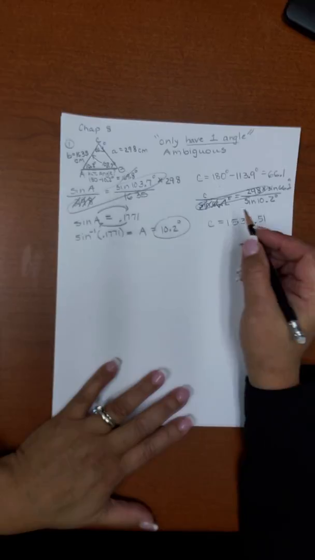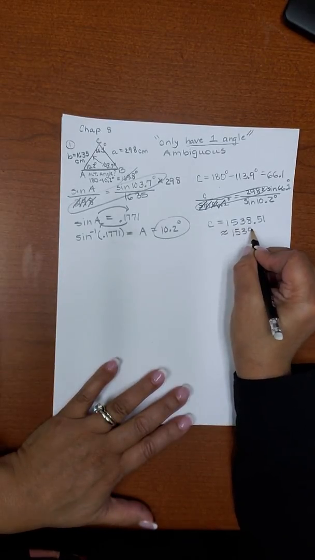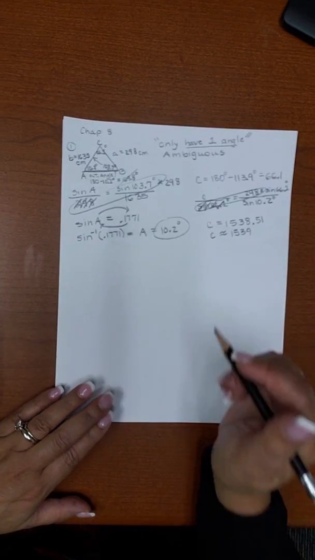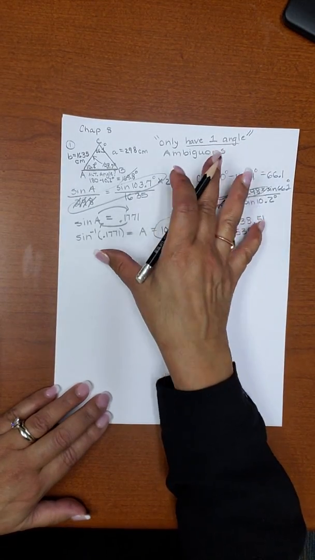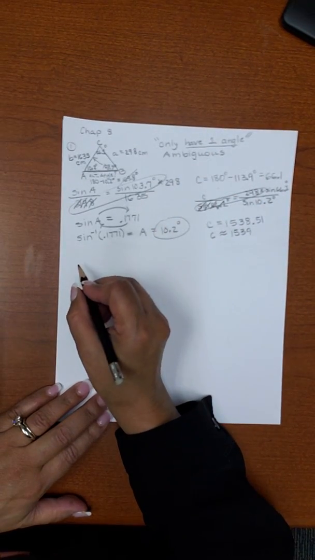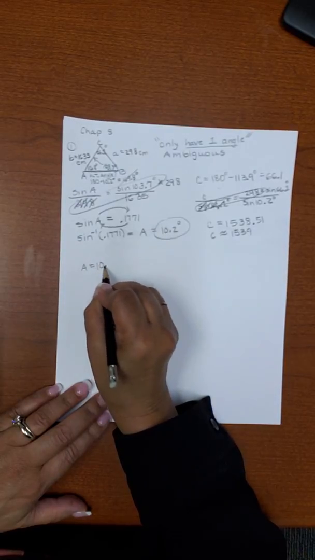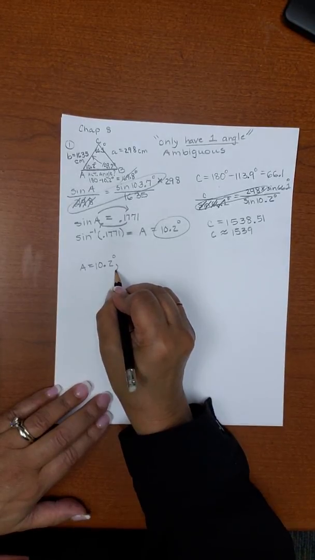Okay, and I think I'm just going to round that to the nearest whole number since the other sides are to the nearest whole number. Okay, when you list your answers on the test, you're going to take all the answers you've gotten out of your scrap work, like the very first thing that we found was angle A, and move them over into the answer column. So that was one of the answers we found.